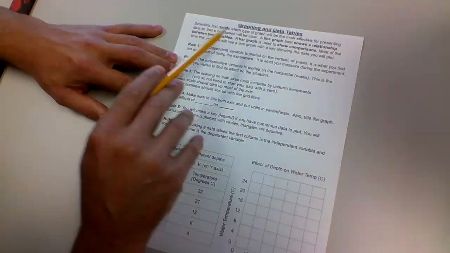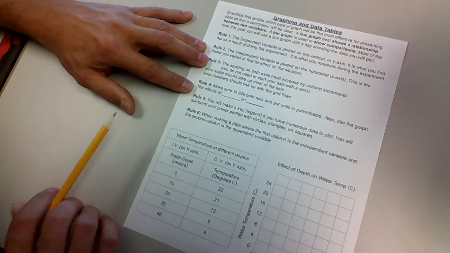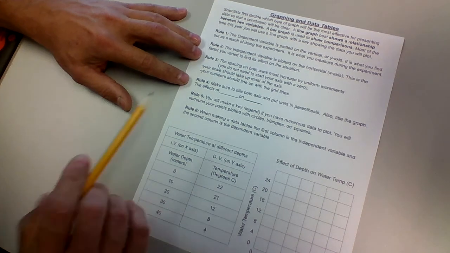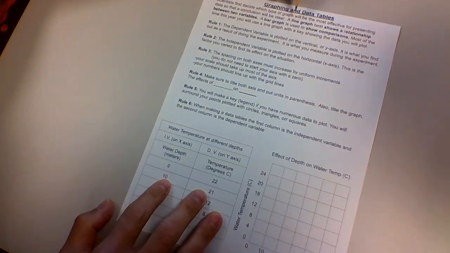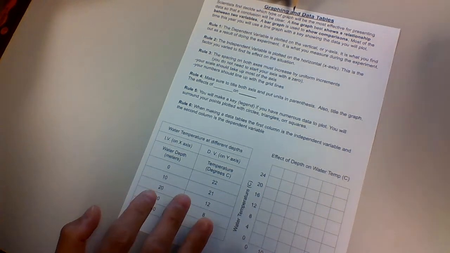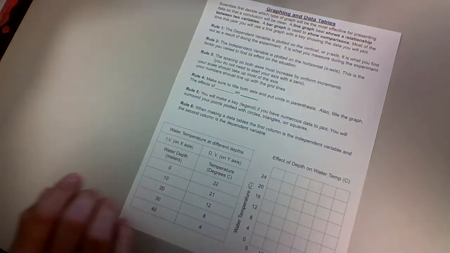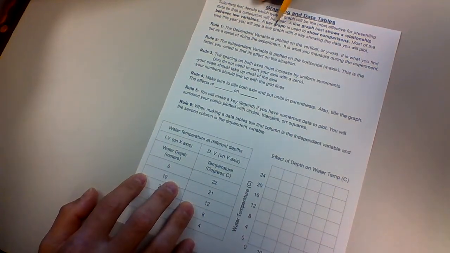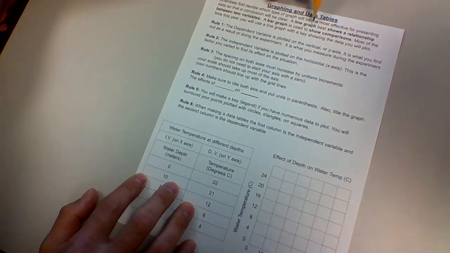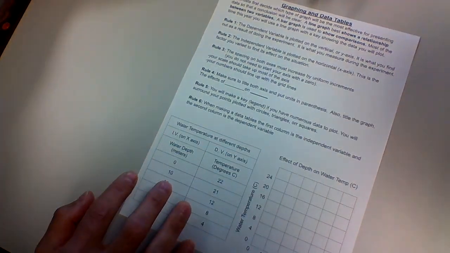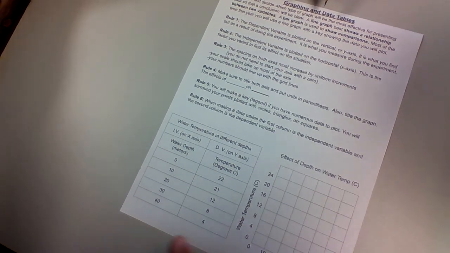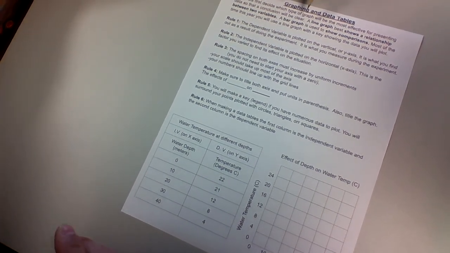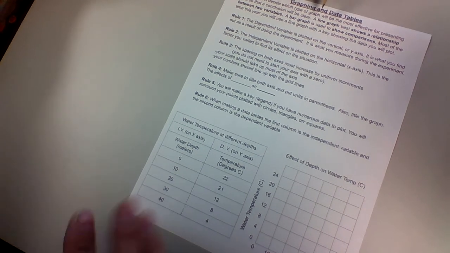Okay, ladies and gentlemen, we're going to go through the graphing and data tables part of the notes. What we're going to see is that as you go through graphs, you've got to decide what type of graph you want to use. So we look at line graphs and bar graphs. Line graphs tend to show relationships between two variables, meaning that as one changes, so does the other. It's a gradual change. Often these are timelines type of graphs.